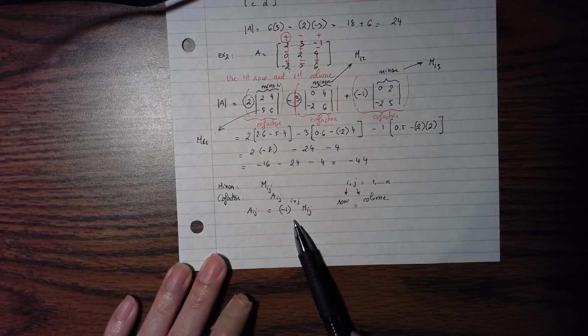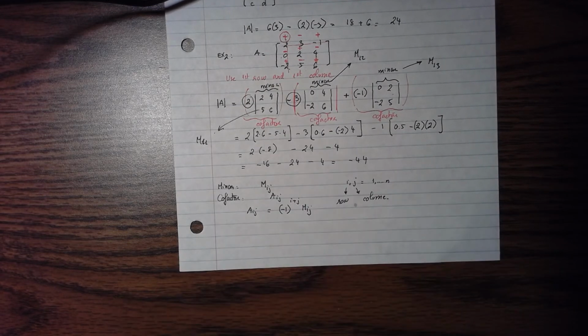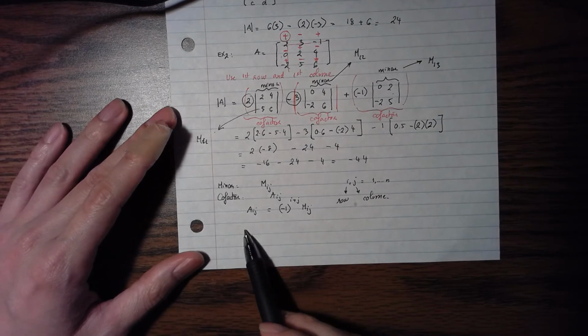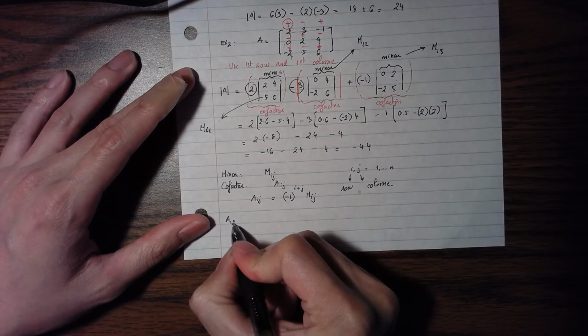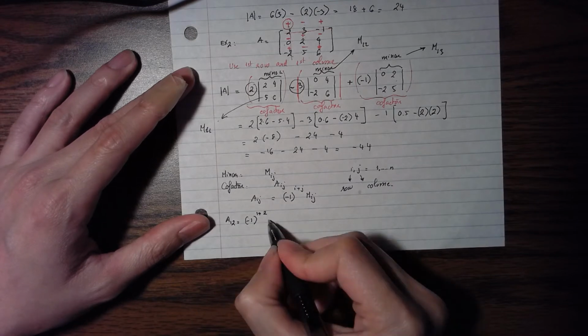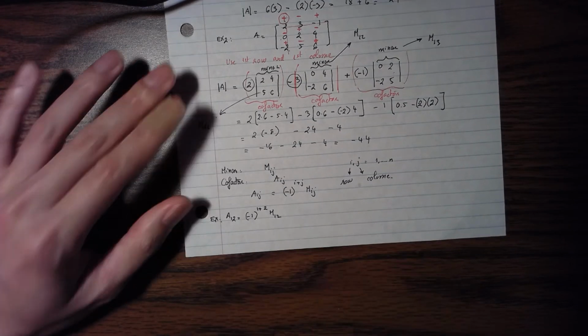Aij is the whole thing. Very easy. It's not really that hard. If they ask you to find, for example, cofactor A12, A12 will be -1 raised to 1 plus 2, times M12.